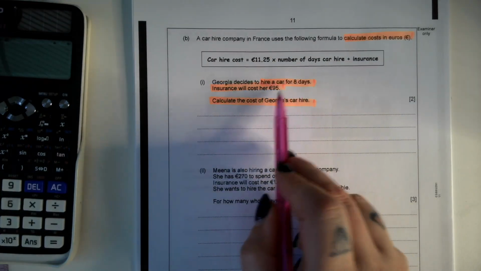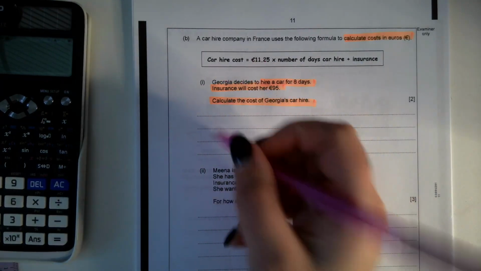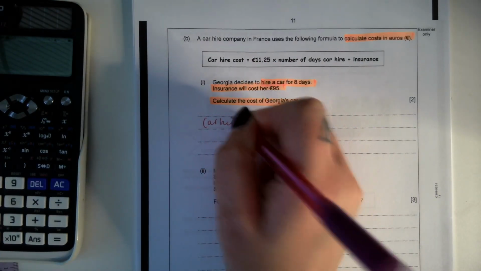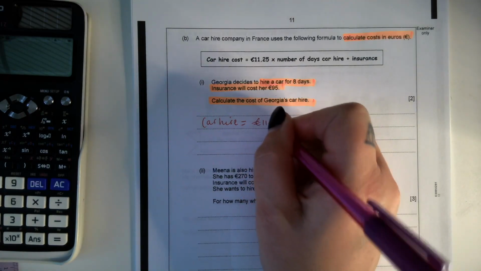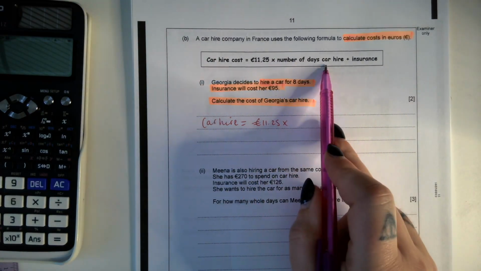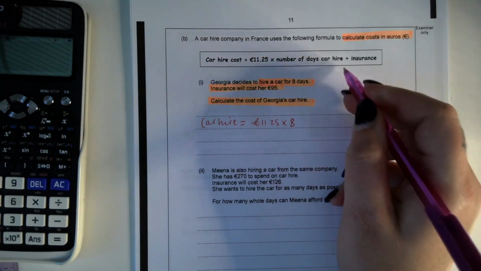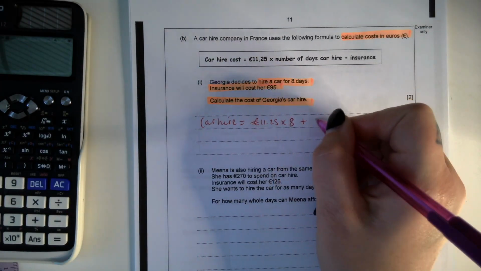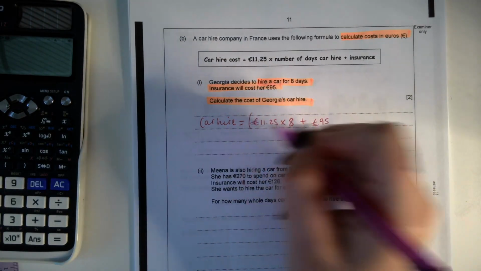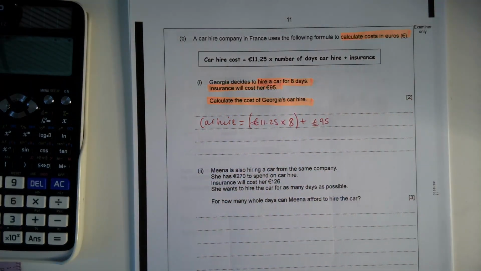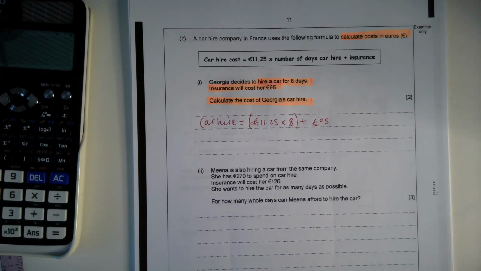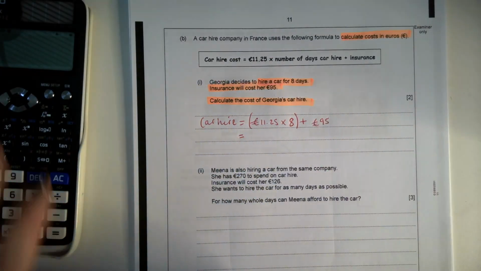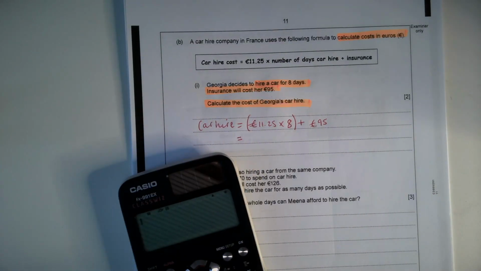So we're substituting these values into this formula. So car hire equals €11.25 multiplied by the number of days, which is 8. And then we're going to add the cost of insurance, which is €95. But remember, order of operations, we need to do that multiplication first. So even though I'm going to put this in my calculator, I'm going to pop a bracket around that just to be safe. So 11.25 multiplied by 8, add the €95 for the insurance, is €185.